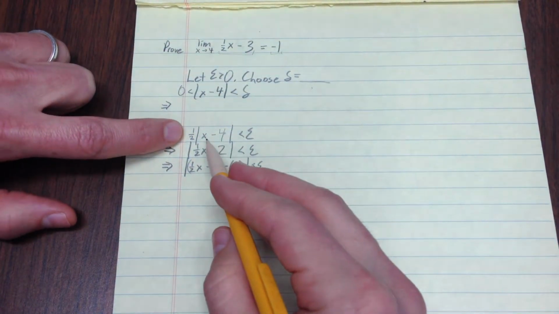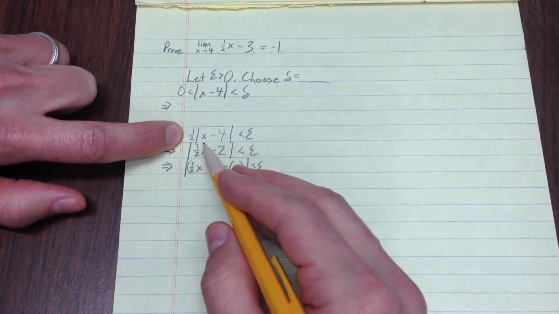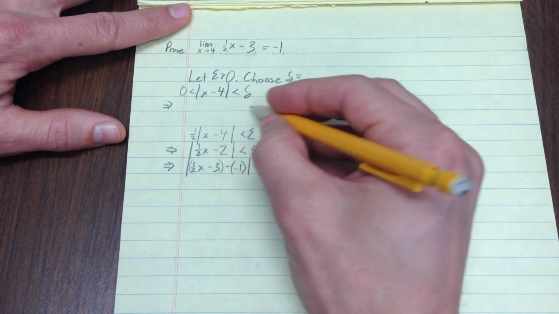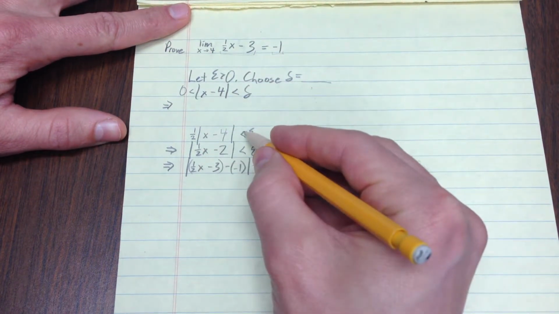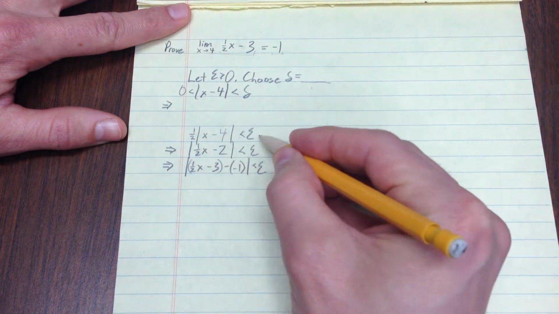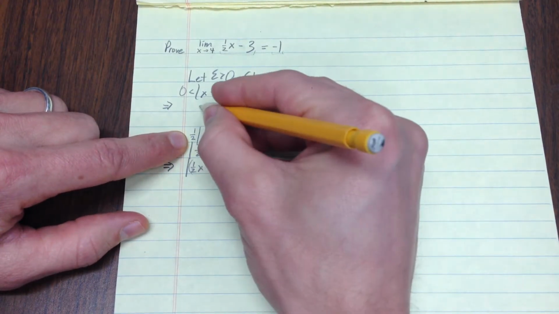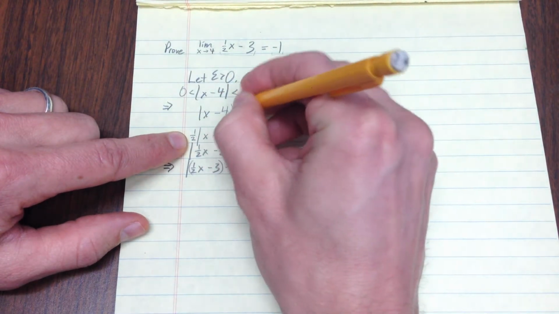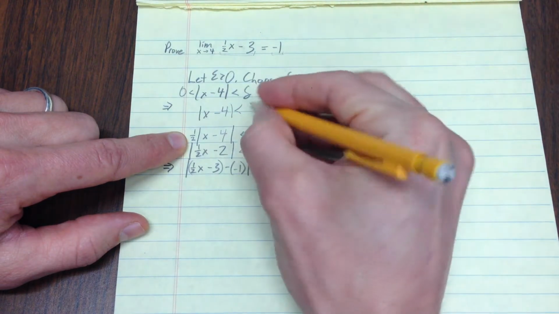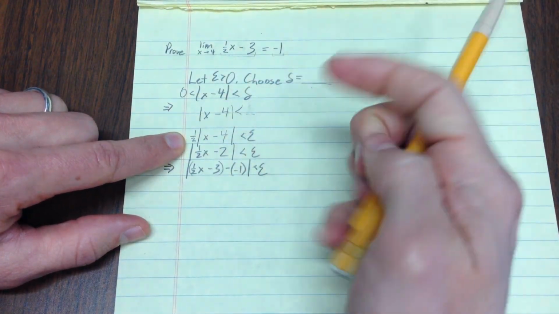Now, notice here's where I'm at. Here's where I'd like to be. So what if I pulled that 1/2 over to the other side? How do I do that? I multiply both sides by 2. So I get the absolute value of x minus 4 is less than 2 epsilon.